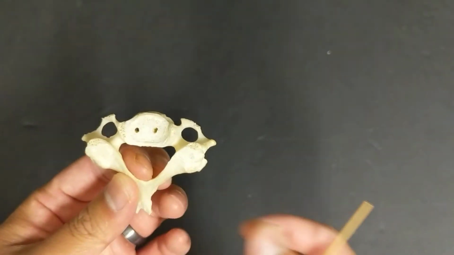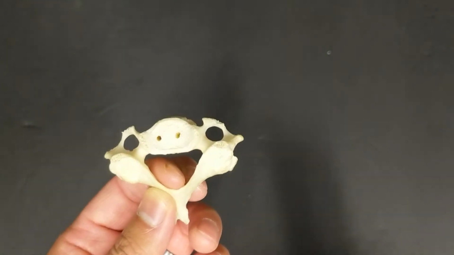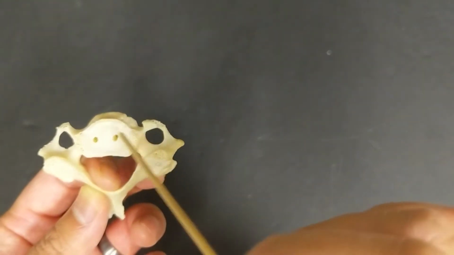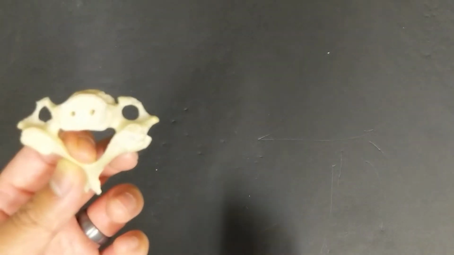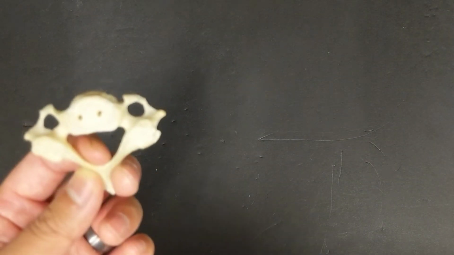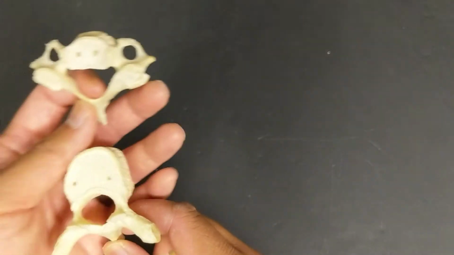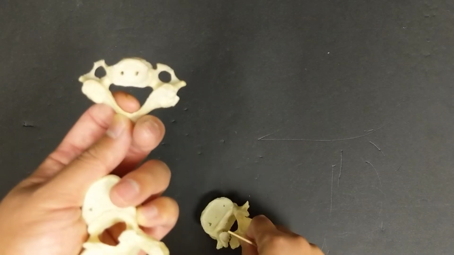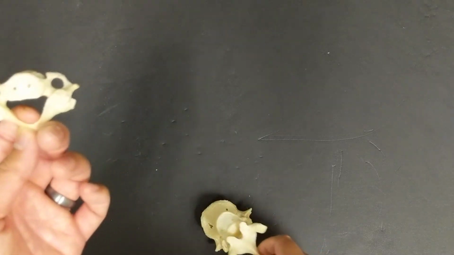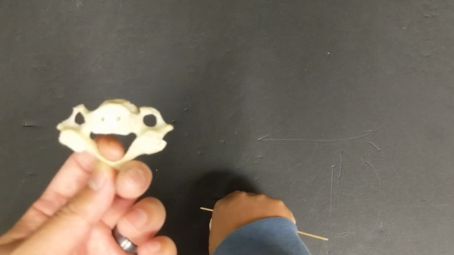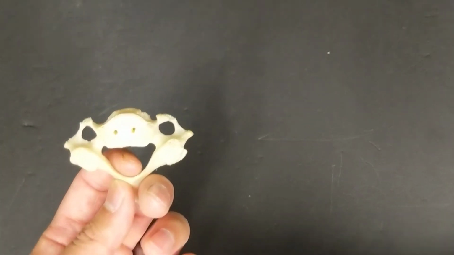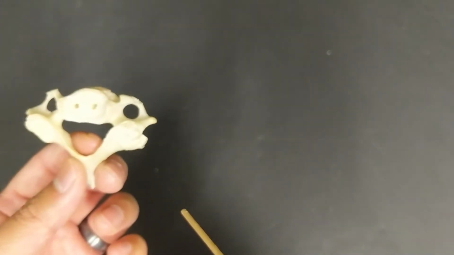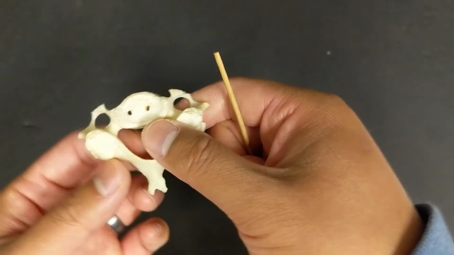These two holes are called the transverse foramina. These are the unique characteristic of the cervical vertebra. Neither the thoracic nor the lumbar have these holes on the sides. If you find those holes on the sides, you know for sure this is some sort of cervical vertebra. So transverse foramina indicate cervical vertebra.